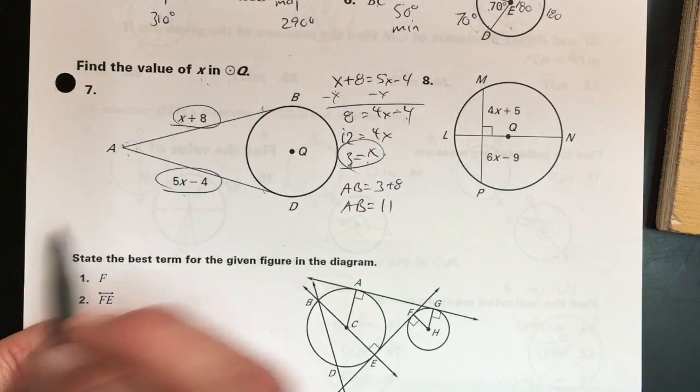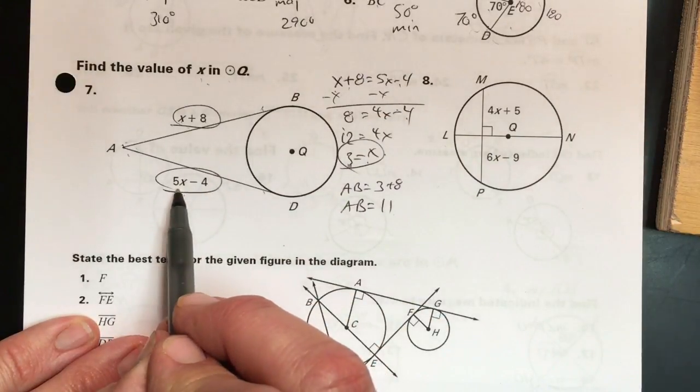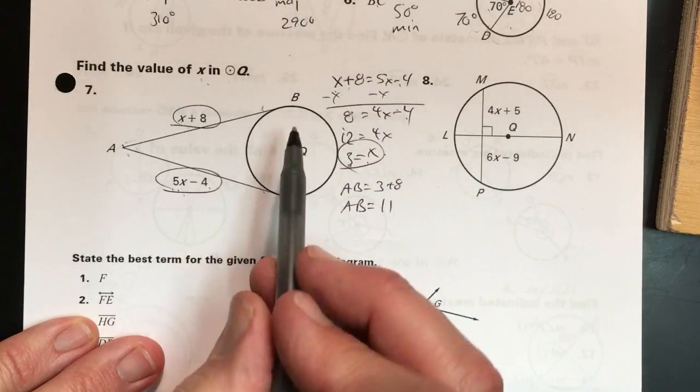Well, guess what? This segment should be the same. You said they were equal up here. Well, I'll put 3 here. 3 times 5 is 15. 15 minus 4, yeah, 11.